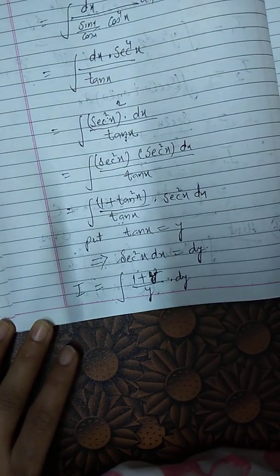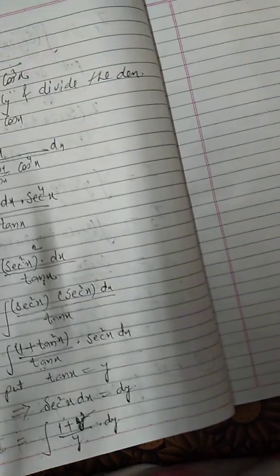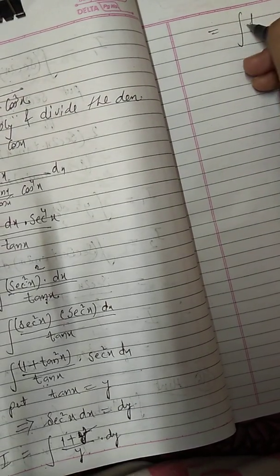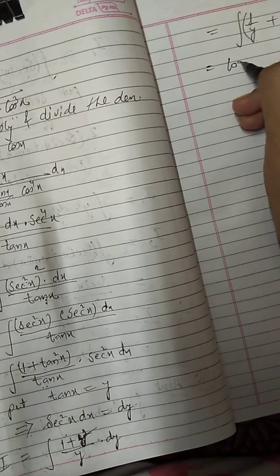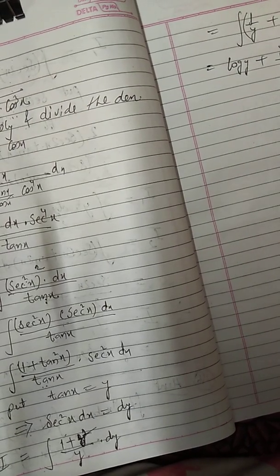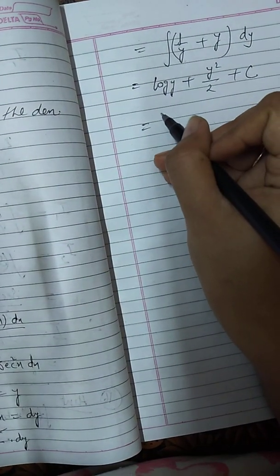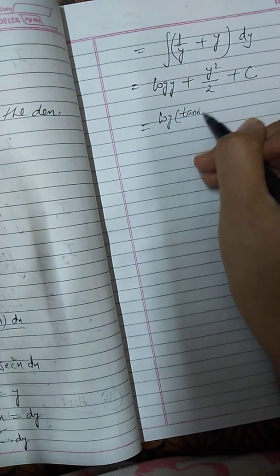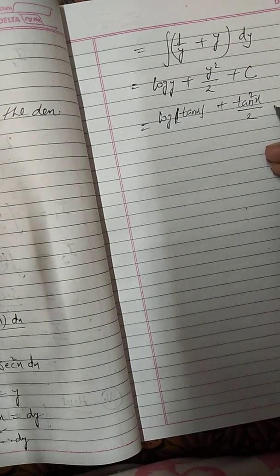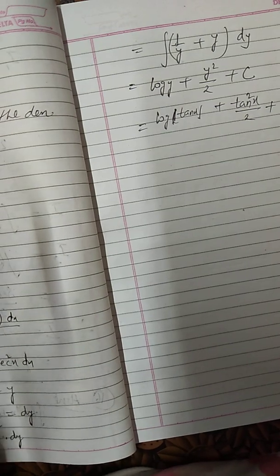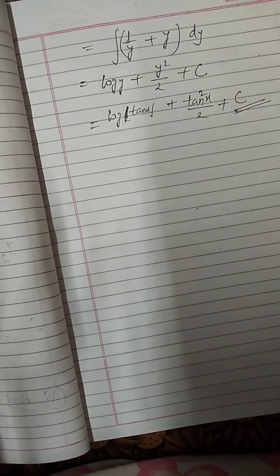By mistake I wrote t here. So it is 1 plus y square upon y into dy. So when we separate the terms, we are getting 1 upon y plus y dy. We know the integral of 1 upon y is log y. Integral of y is y square by 2 plus constant of integration, and the value of y is tan x. So what we are getting is log of tan x, definitely modulus of tan x, plus tan square x by 2 plus constant of integration. So this will be our answer for sum number 19.